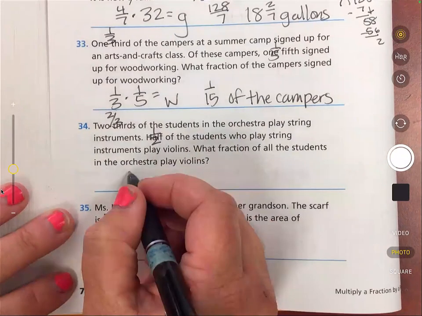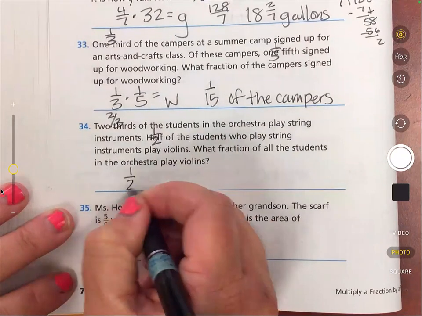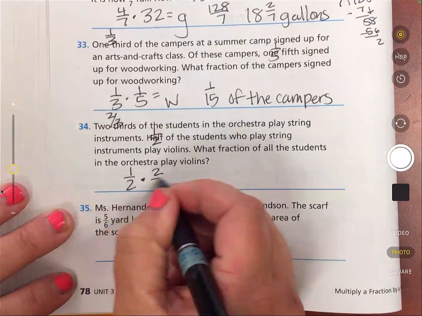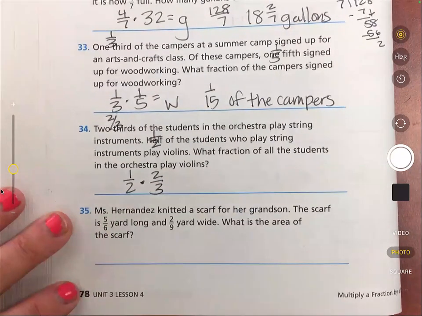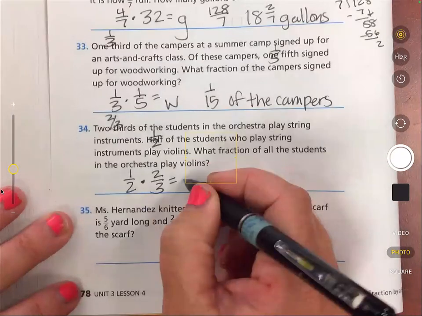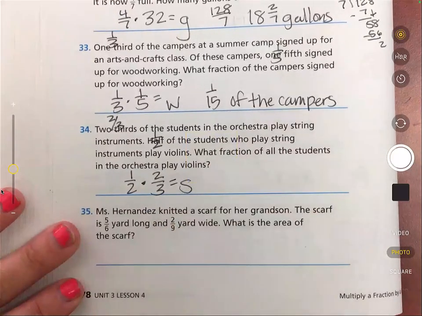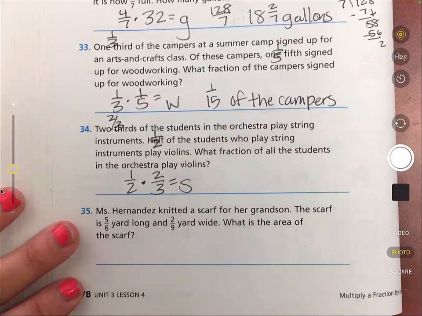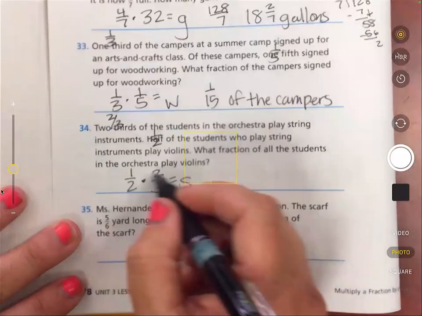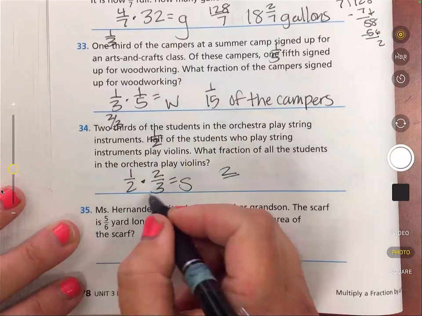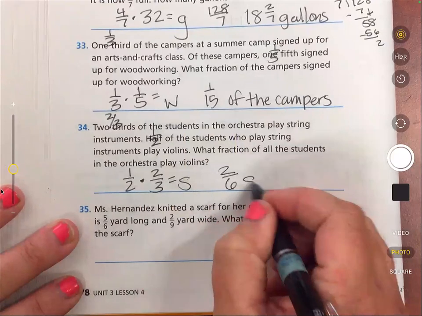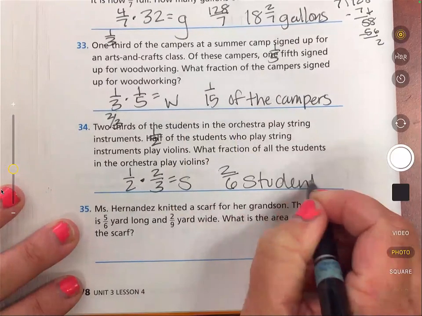So we have to figure out what half of 2/3 is. Half of 2/3 equals S for students. What's 1/2 of 2/3? 2/6. 1 times 2 is 2. 2 times 3 is 6. 2/6 of the students. Yes, I love it.